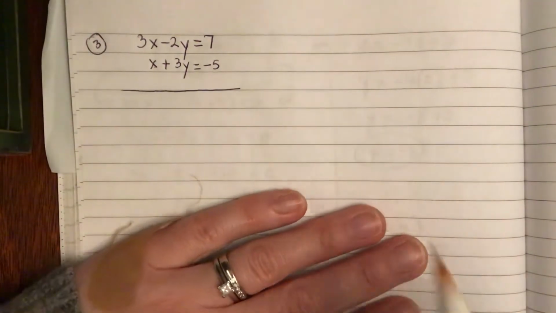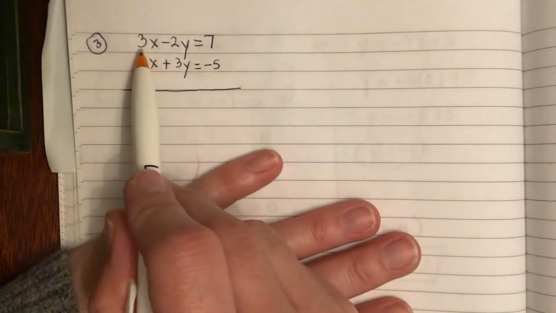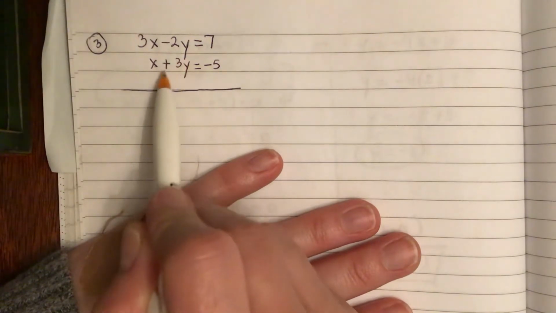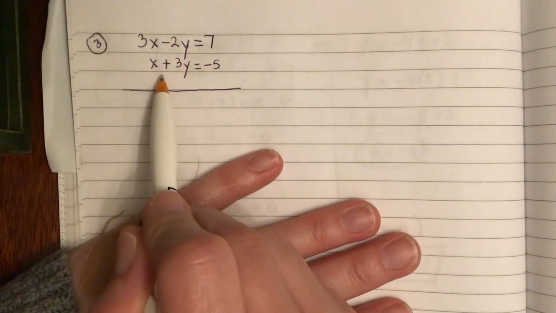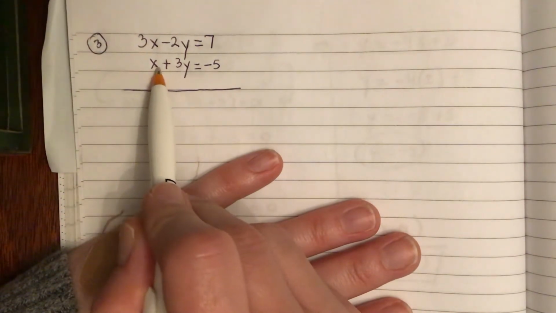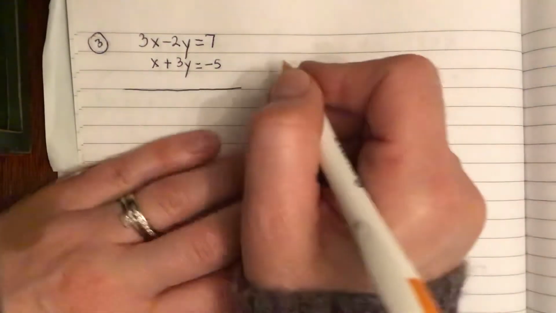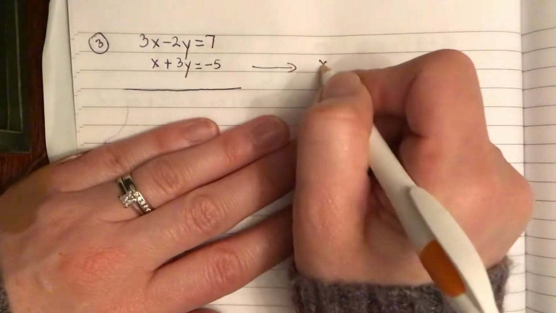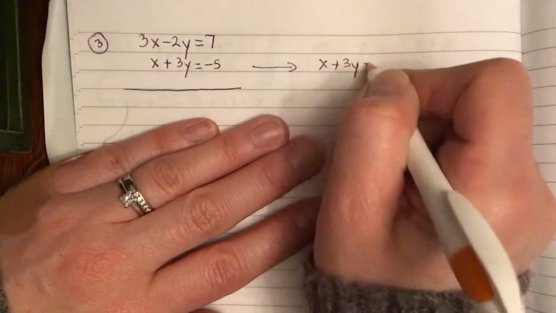And I think in looking at the first equation, this one has 3x and 2y. They're not really ready, but I love the second one. When I look at the second one, I'm looking at x. All I need is to have x equals something. So let me change the second one into x equals something. So I'm going to do that by, let me copy this first.